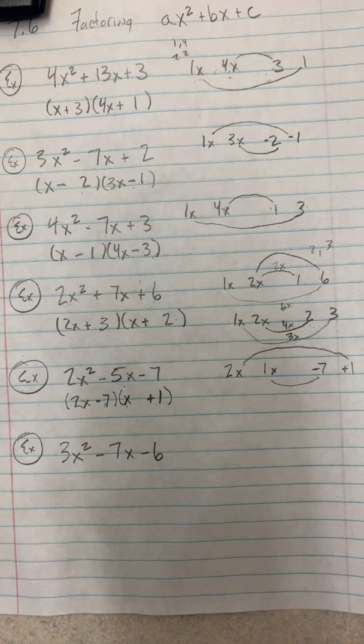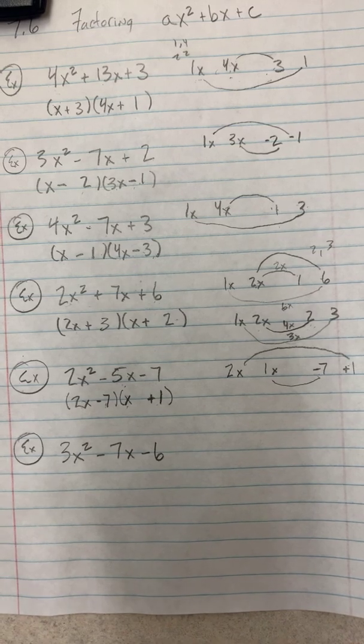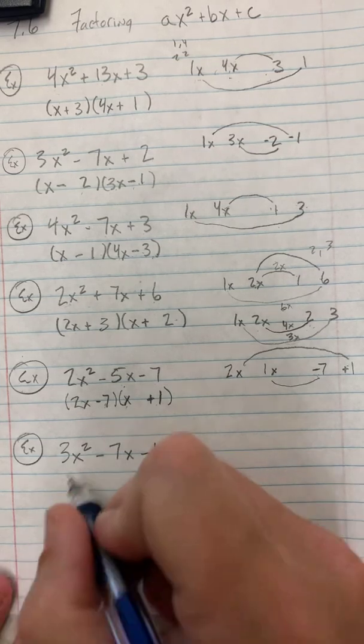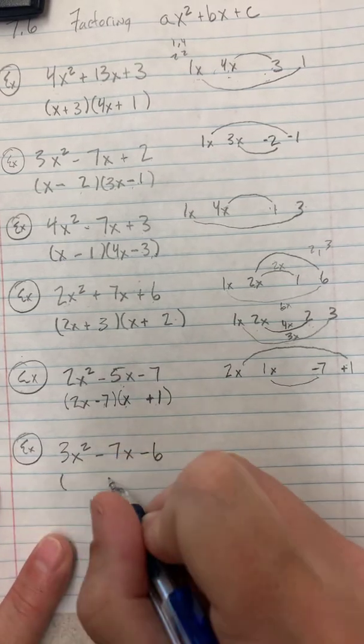3x squared minus 7x minus 6. I'm going to have you pause the video and give this a whirl. Okay. Hopefully we are going to be on the same page.